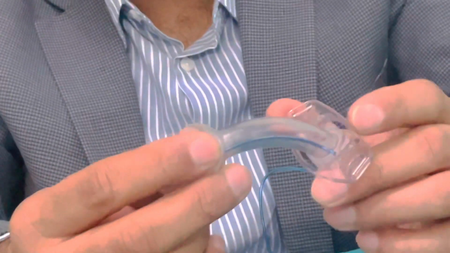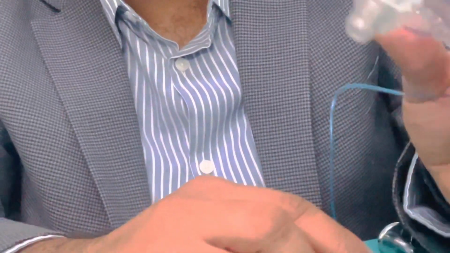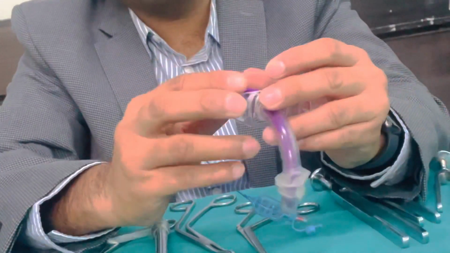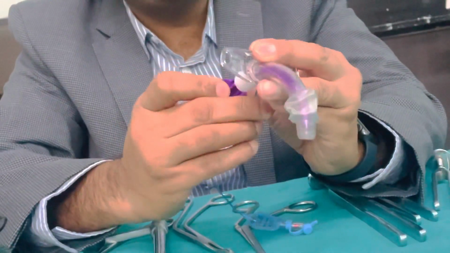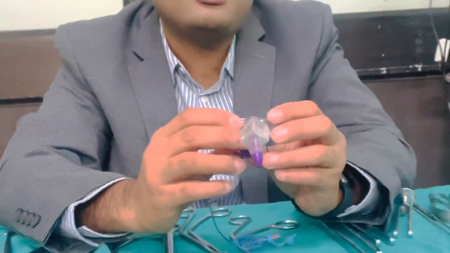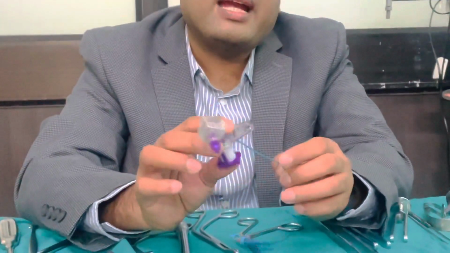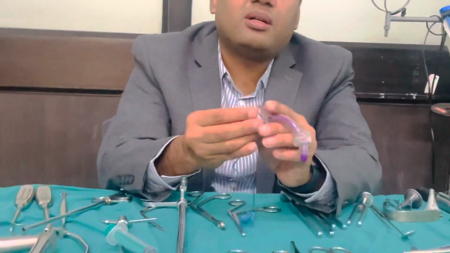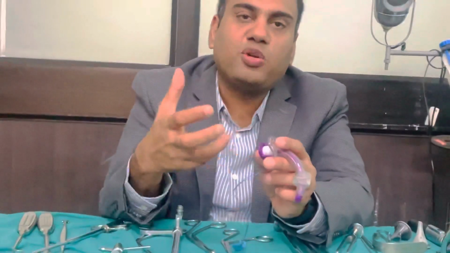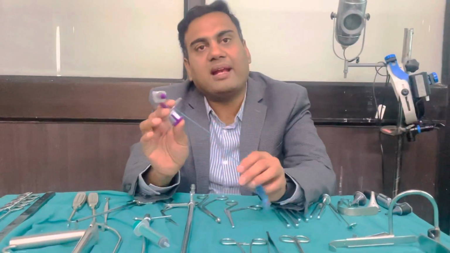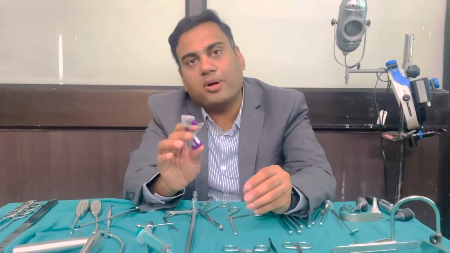The other ways to confirm that the tracheostomy tube is in the correct position in the trachea and not in the esophagus: first of all, by doing suctioning, to see whether you are getting tracheal secretions or esophageal aspirate. Second is by auscultation of the patient. When you connect it with an ambu bag and ventilate the patient, you can auscultate the lungs and check whether the air entry is proper or not.